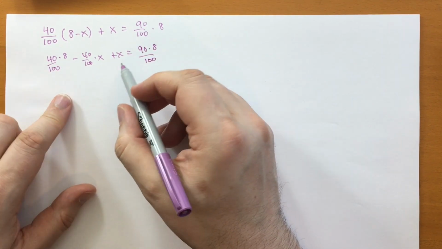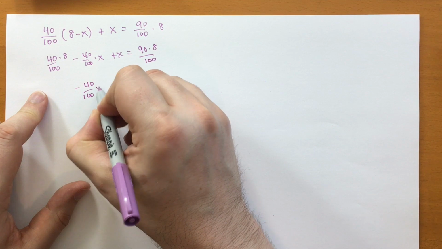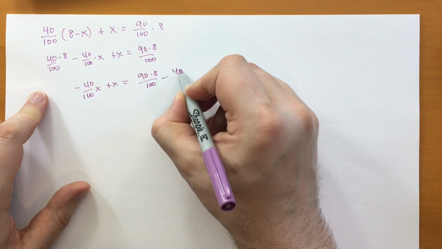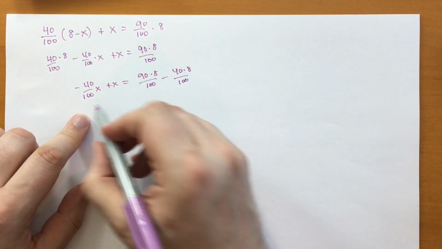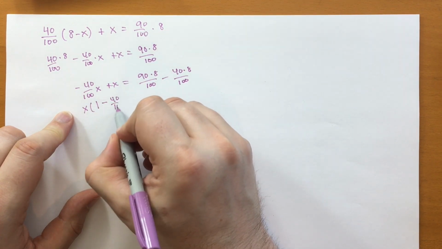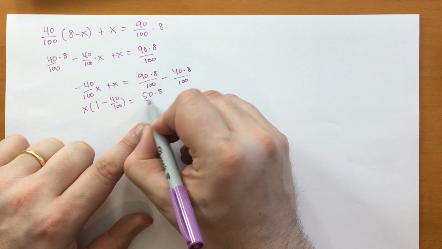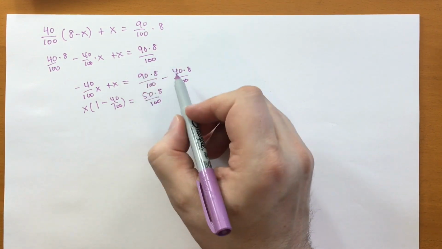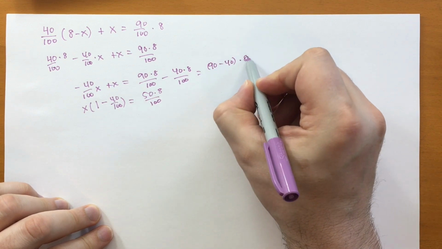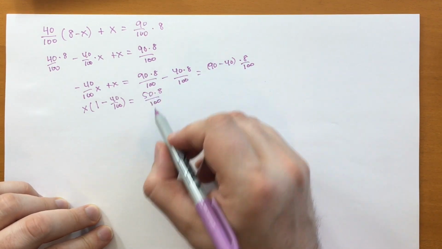Okay? Let's move this to the right-hand side. So we get minus 40 over 100 X plus X equals 90 times 8 over 100 minus 40 times 8 over 100. And we get X times 1 minus 40 over 100 equals all that. This is going to be 50 times 8 over 100. Okay, I just did the distribution, and let me spell that out for you. It's 90 minus 40 times 8 over 100. I pulled out 8 over 100 for the factors, and this is 50 times 8 over 100.